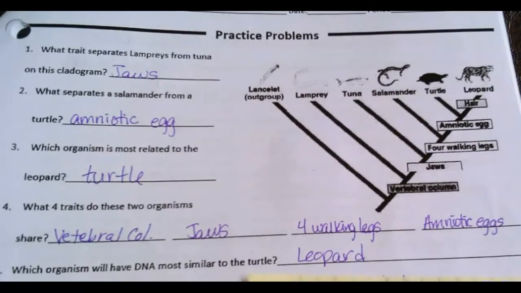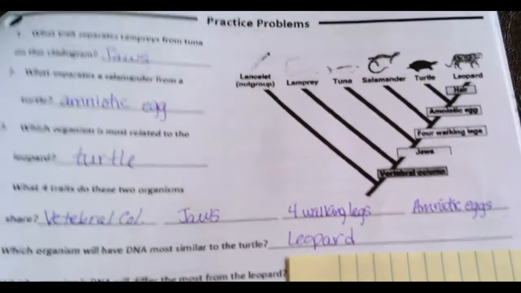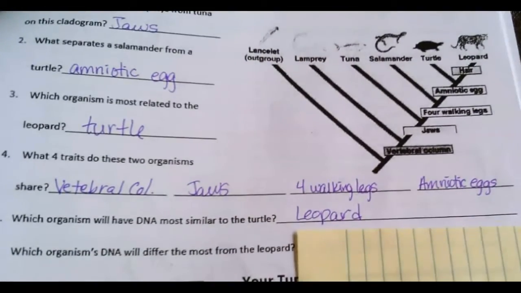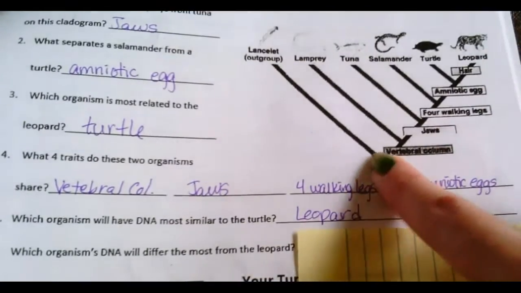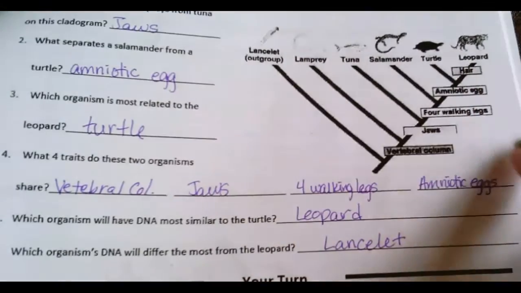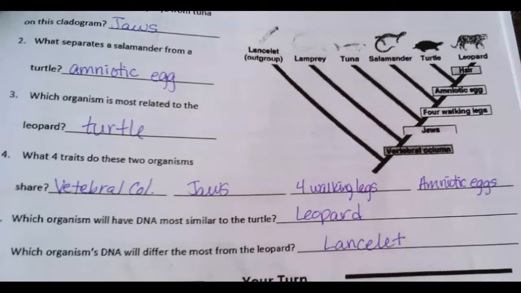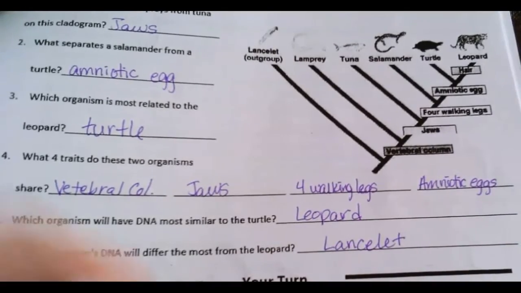And then the last question, which organism's DNA will differ the most from the leopard? Well, for that one, we're looking for who is the furthest away when it comes to characteristics, DNA, traits, because those are all related. So the furthest away from the leopard is going to be down here, the lancelet. The lancelet has the most differences in its genetics compared to the leopard, because remember, your DNA determines the RNA, which determines the proteins, which then determines your traits. So if the traits are very different, then that means the DNA is very different as well.